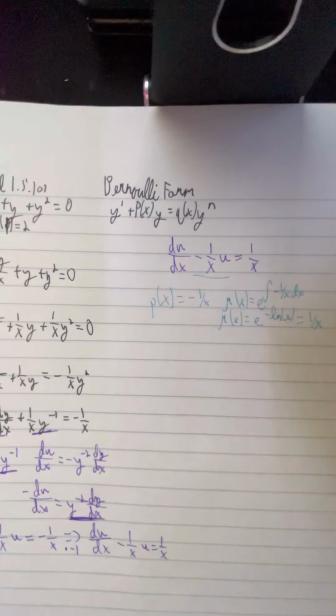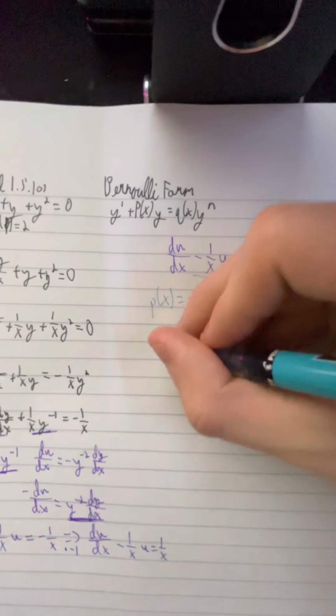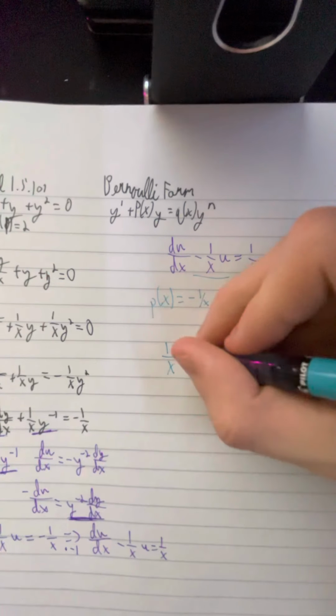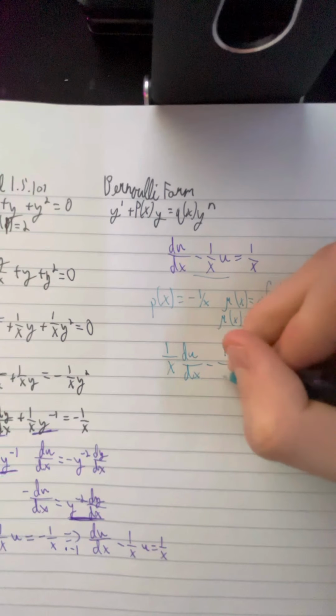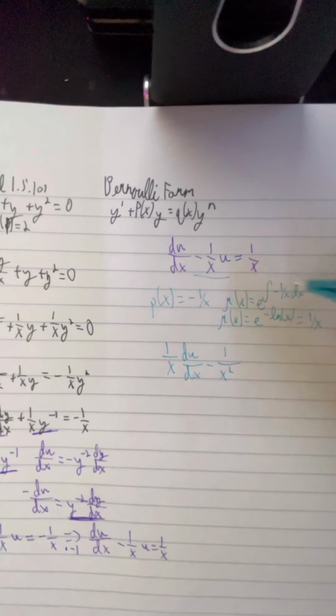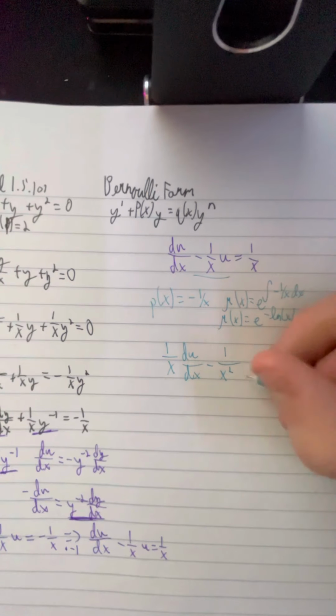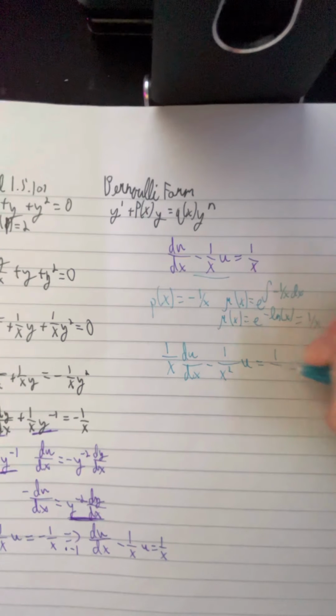Let's rewrite this equation again, but with the integrating factor multiplied into it. 1 over x du dx minus 1 over x squared times u. 1 over x times 1 over x is 1 over x squared, is equal to 1 over x squared.